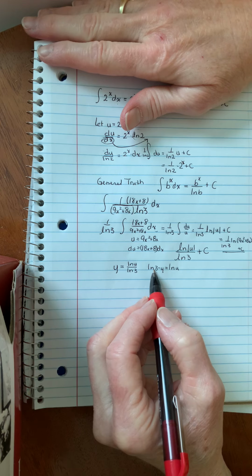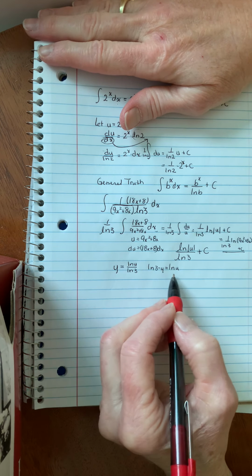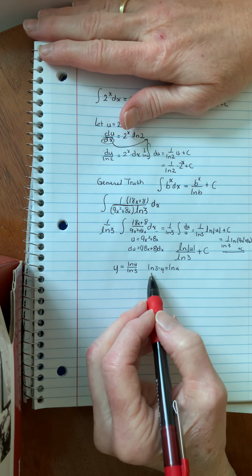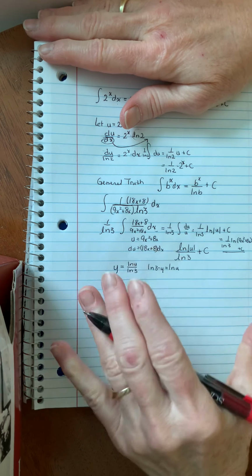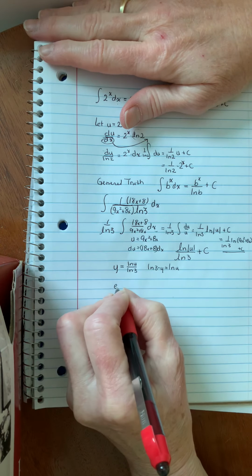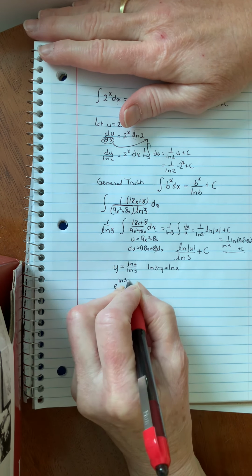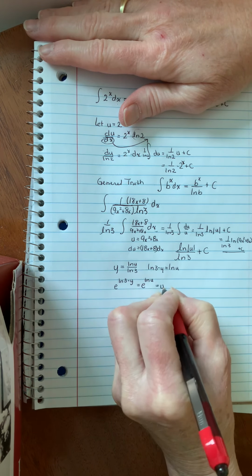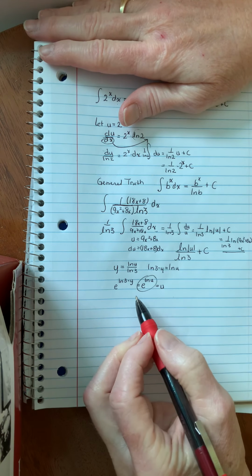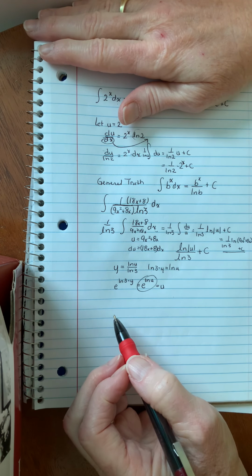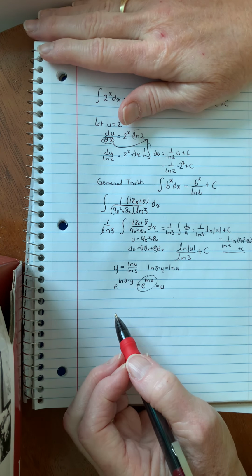So here, what is this? Let's take a look at this. If I want to figure out how u and y are related, then I might want to undo the ln's just for a moment. So to undo the ln's, I need to take e to both sides. So e raised to the ln 3 multiplied by y is equal to e to the ln u, which is u. By definition, log properties and that sort of thing. So this is u.